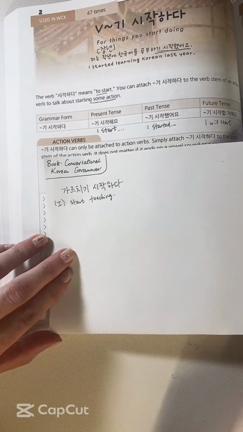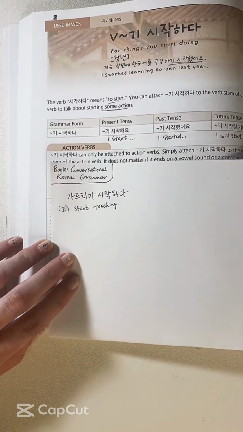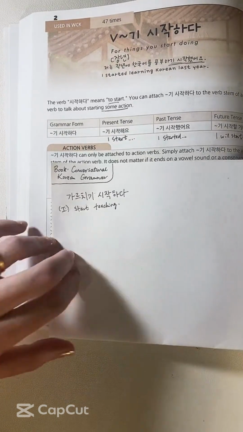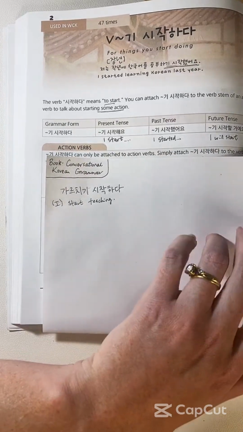Is this intermediate level Korean? Yeah, it's nearing intermediate. I'd say it's sort of upper beginner. A lot of intermediate people probably know this grammar form, but maybe you don't. Maybe it's new.